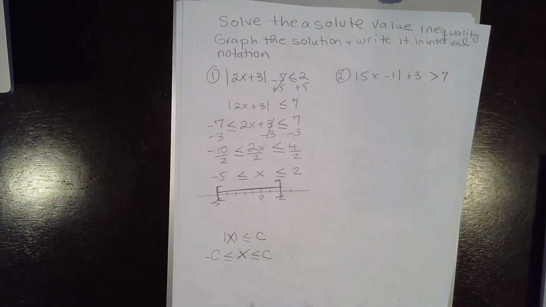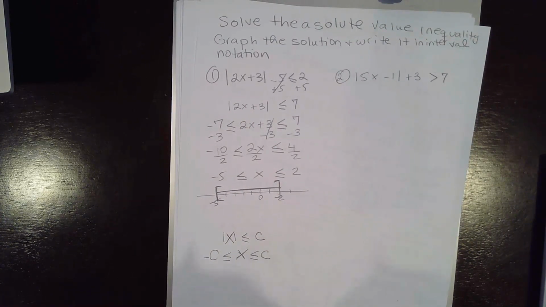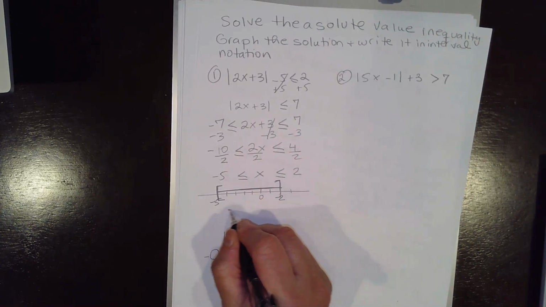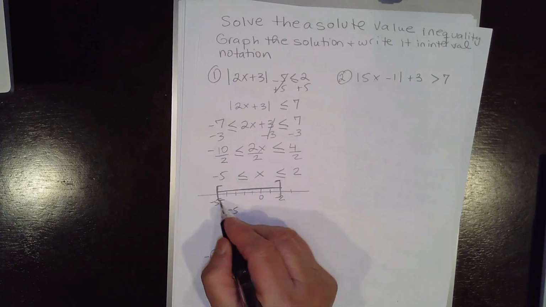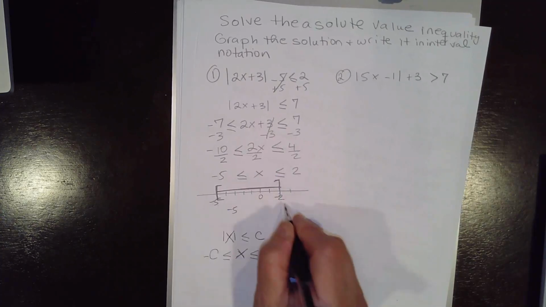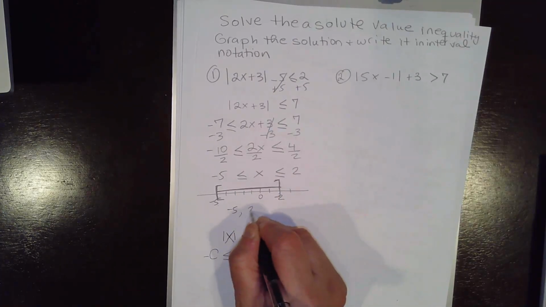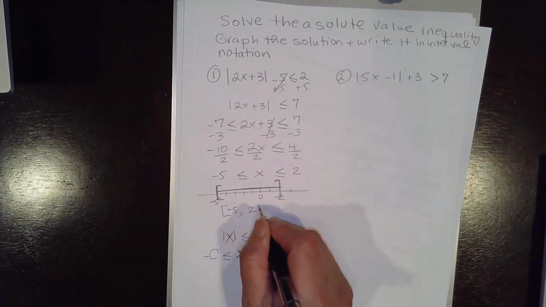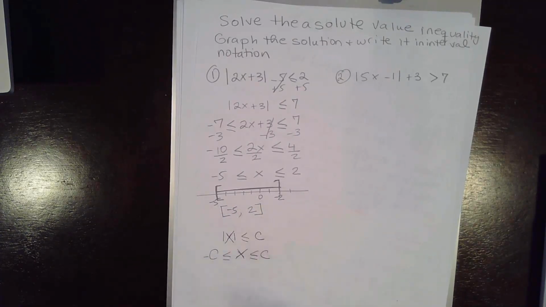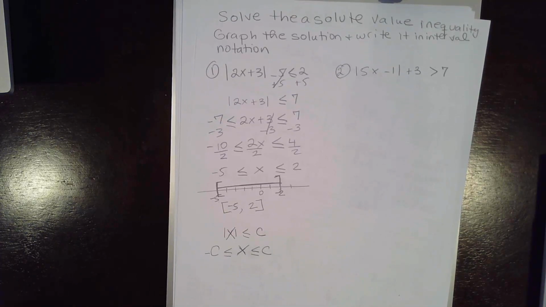Okay, now writing the solution in interval notation, it's going from negative 5. You can see it from here or from the graph. From negative 5 to 2. Negative 5 is included and so is 2. So this is the solution in interval notation.